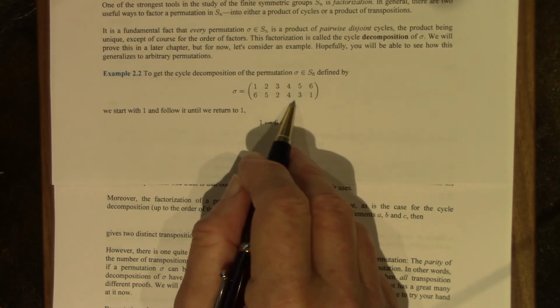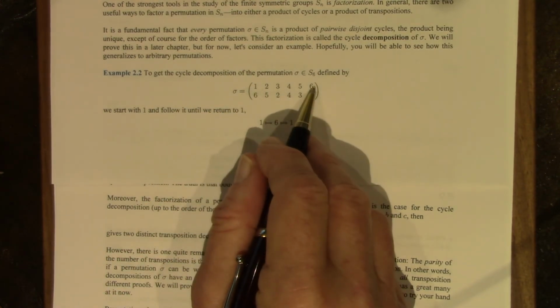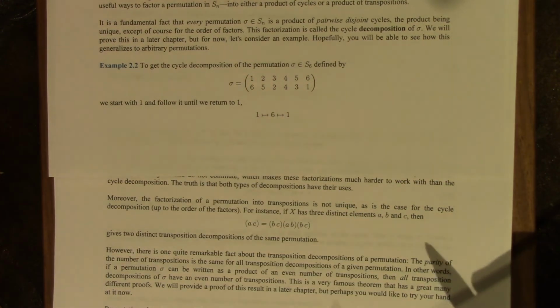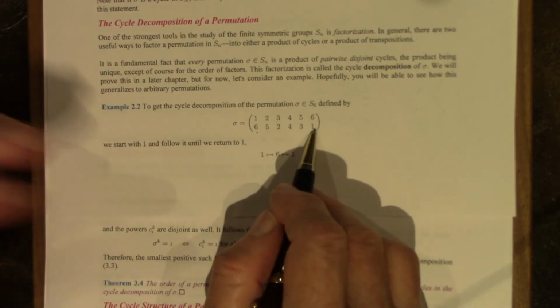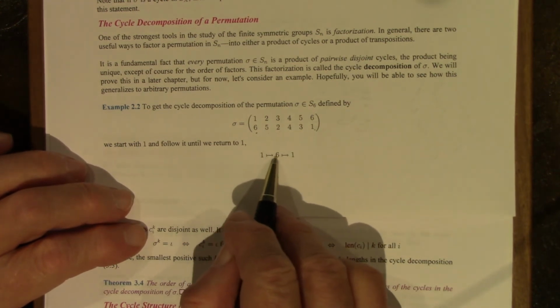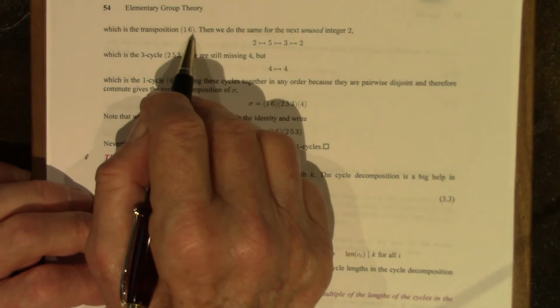To find its cycle decomposition, we could start with any number in the top row, but we'll start with 1 and follow 1 as we apply sigma as many times as necessary to return to 1. 1 goes to 6, 6 goes to 1, so that didn't take long, and we have 1, 6, 1, and that is the transposition (1 6).